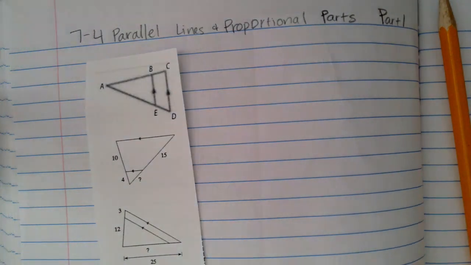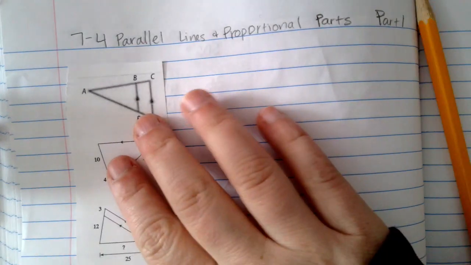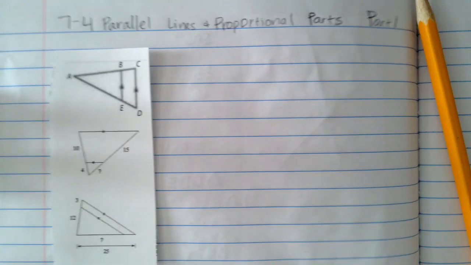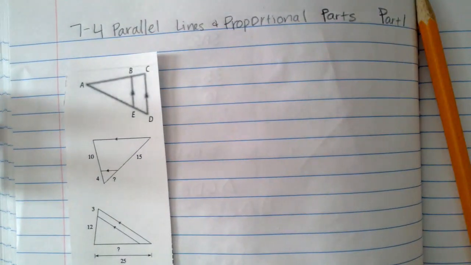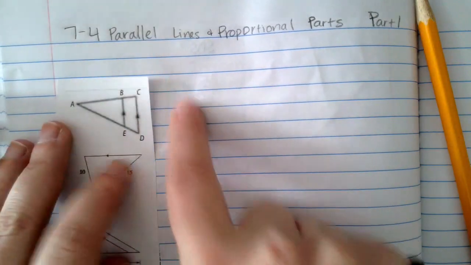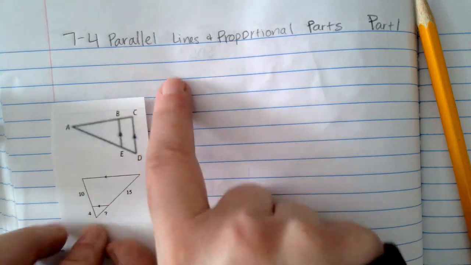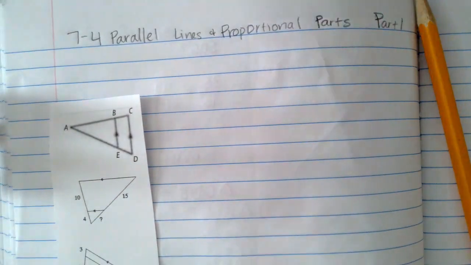I'm going to write all the things. Alright, we can glue this, maybe leave a couple lines at the top, but then we can glue it 2 or 3 lines down, leave 2 or 3 lines blank, and then you can go ahead and glue that in.